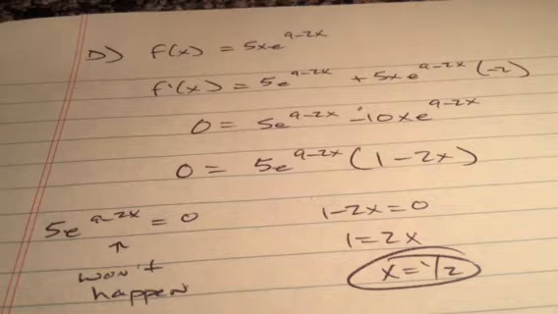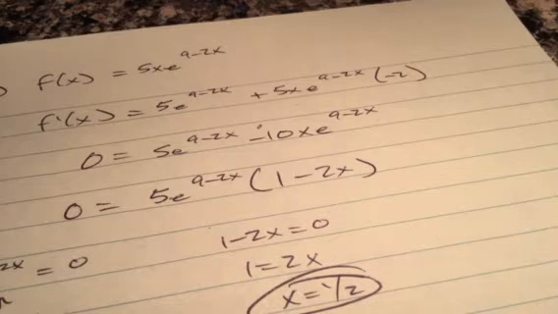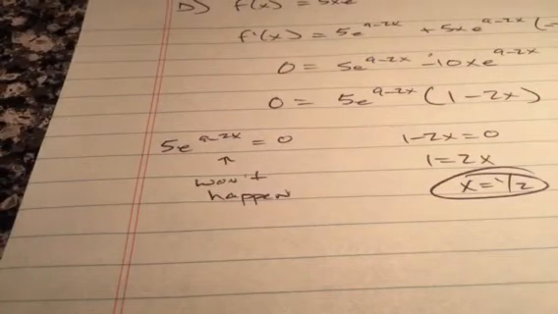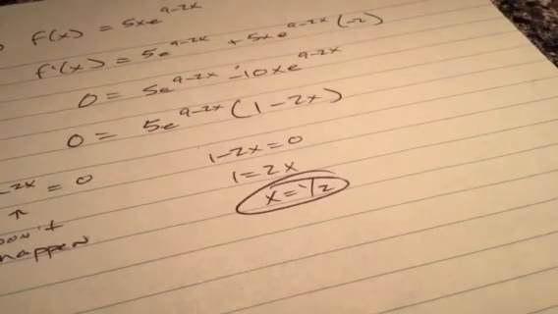All right, so 5x times -2 is -10x. Notice they both have 5e to the 9 minus 2x. You can divide both those terms by that. When you do that, you're left with 1 because you divided 5e to the 9 minus 2x by itself, minus 2x. Now, e is 2.71 something, and when you raise it to any power, that's never going to be 0, so that's not going to happen. So your only critical value here is 1/2. The 1 minus 2x equals 0.